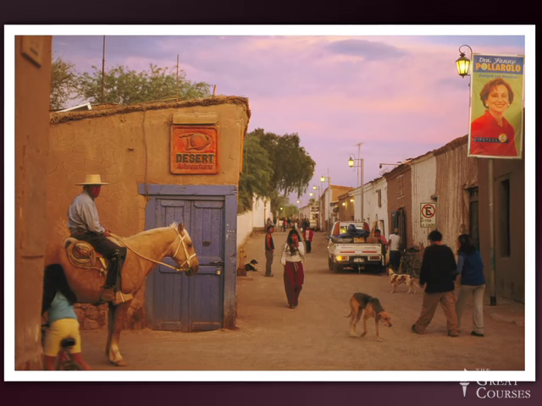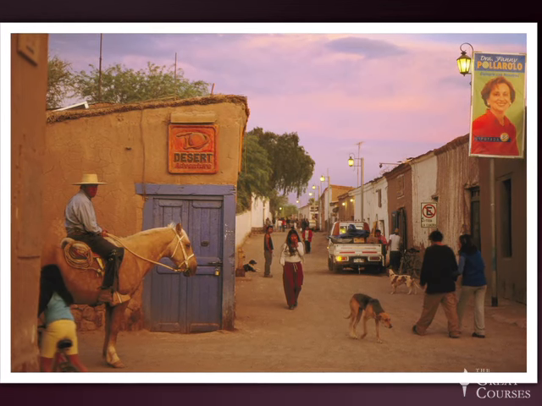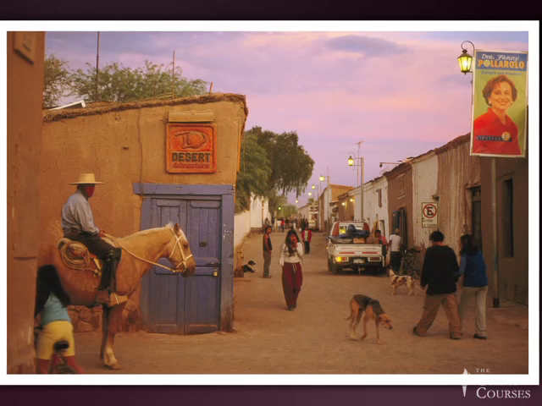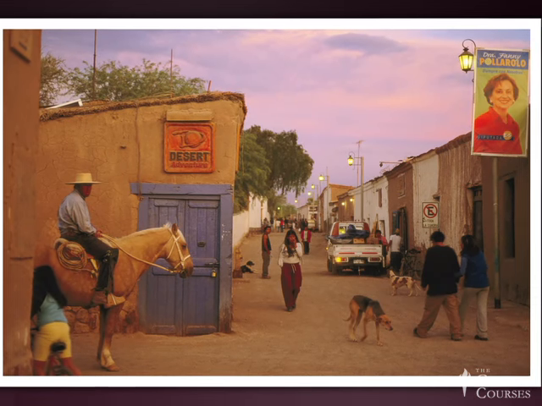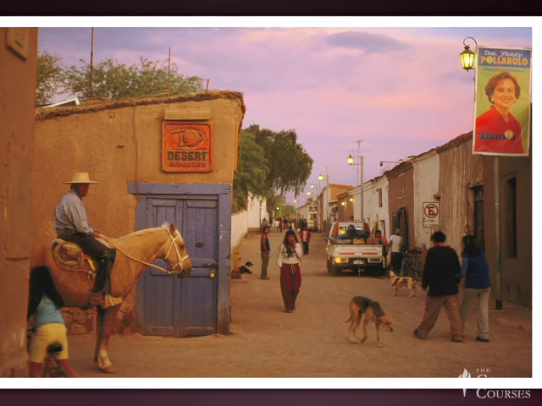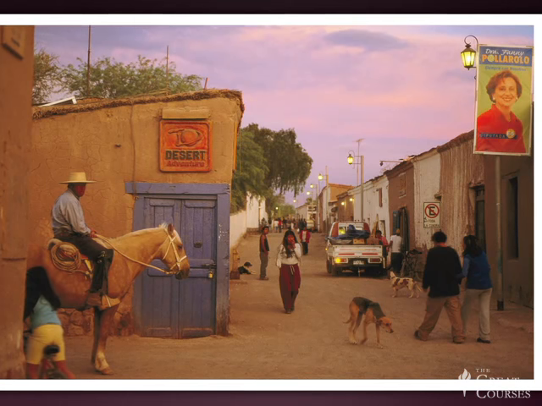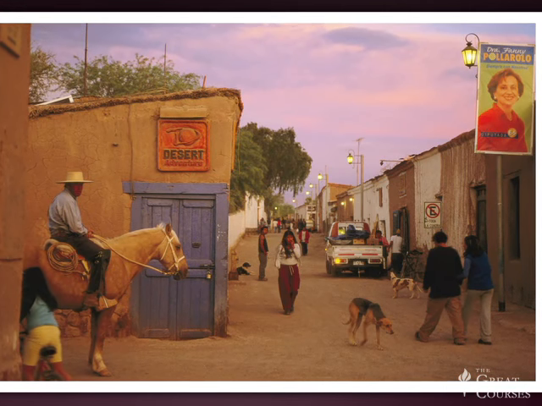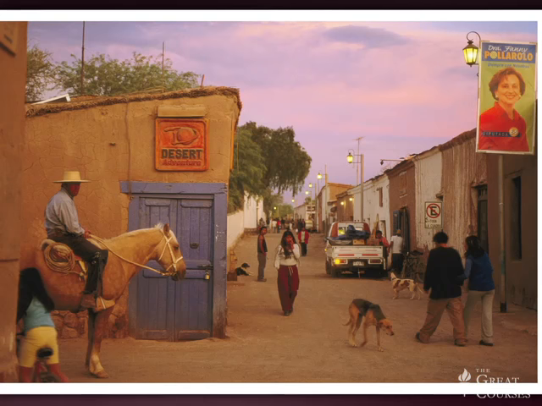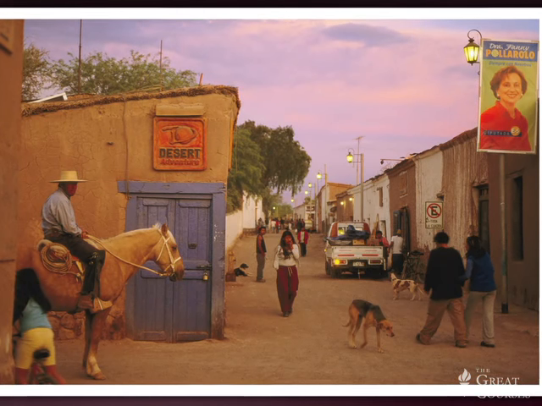Number one thing, I look at this guy on the horse. He was always out there offering rides to the tourists. And I love the time of day because we just see these little lights coming on. I love the fact that the sky's pink, but this thing's got a lot going on. And to do a layered picture like this, it takes a lot of work.